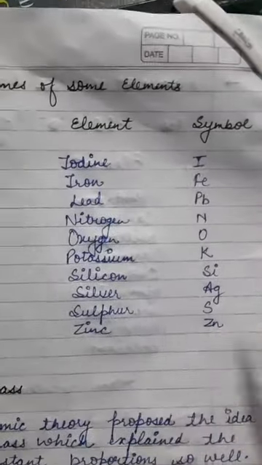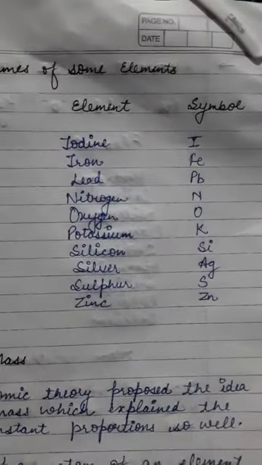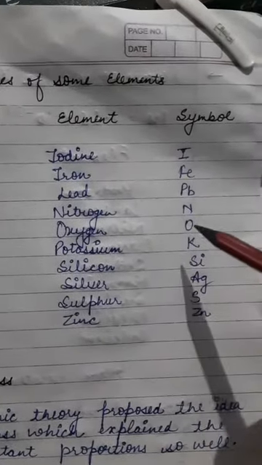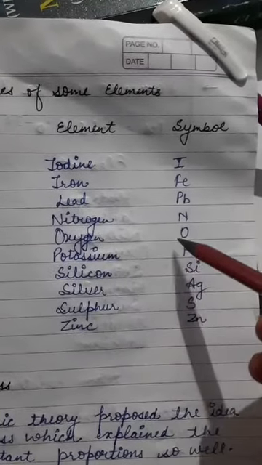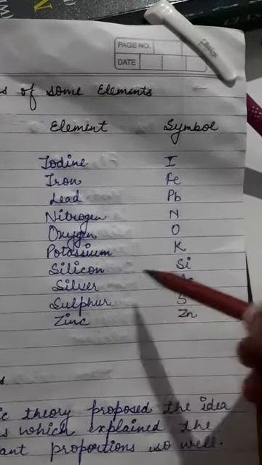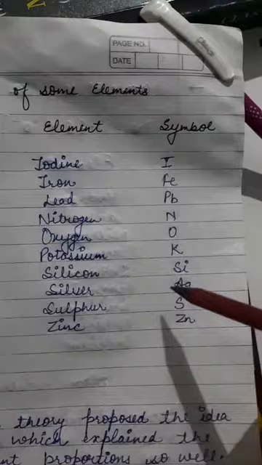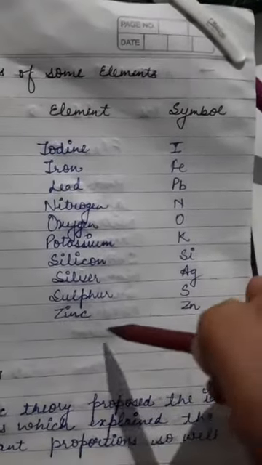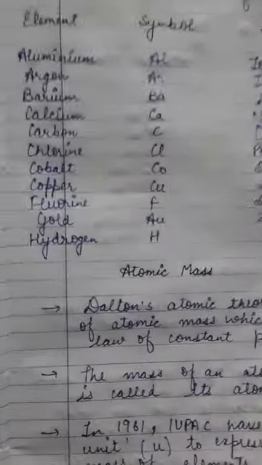Hydrogen is H, iodine as I, iron as Fe, lead as Pb, nitrogen as N, oxygen as O, potassium as K, silicon as Si, silver as Ag, sulfur as S, and zinc as Zn. Now our next topic is atomic mass.